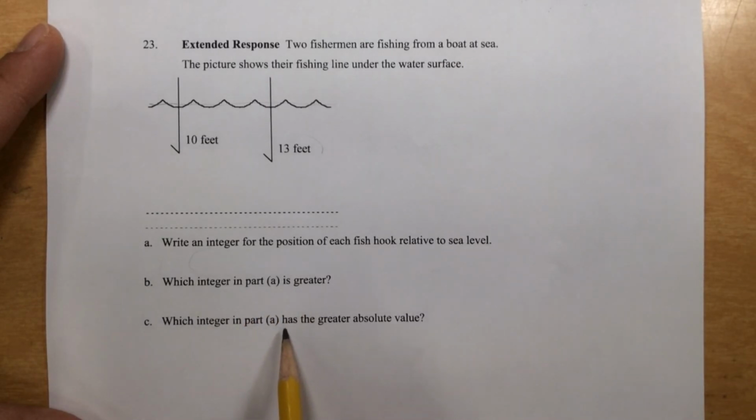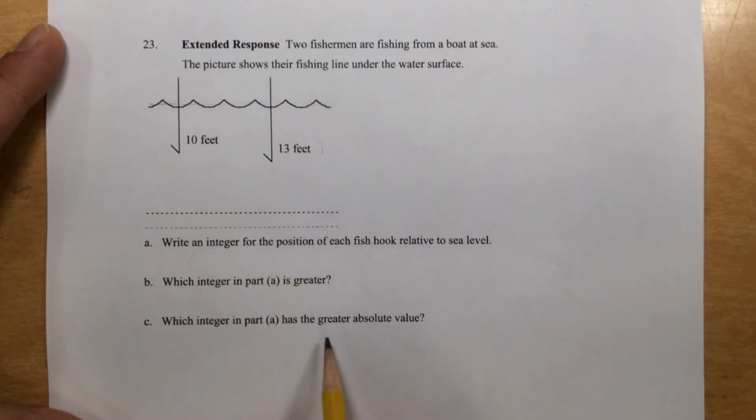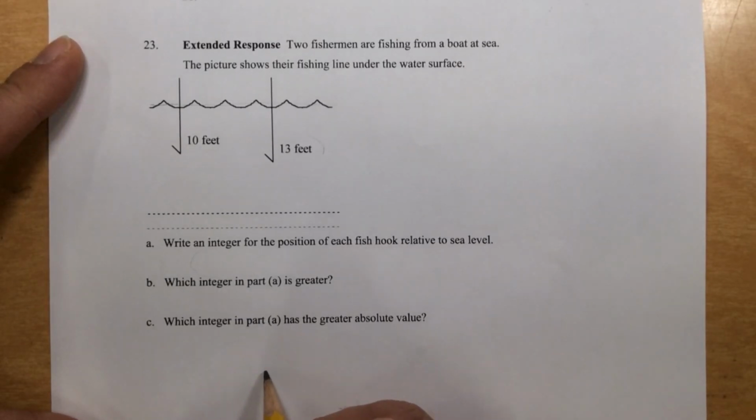Which integer from part A, so we're looking back up to part A again, negative 13, negative 10, has the greater absolute value? Well, negative 13's absolute value is 13. And negative 10's absolute value is 10. 13 is greater, so you would write negative 13. Negative 13 has a greater absolute value. Don't write 13. That is what its absolute value is, but that's not what it asked. It said which integer has the greater absolute value, so negative 13.